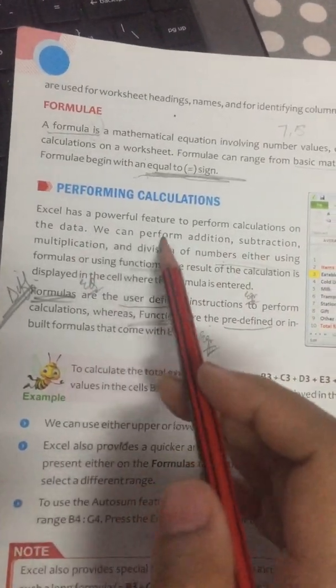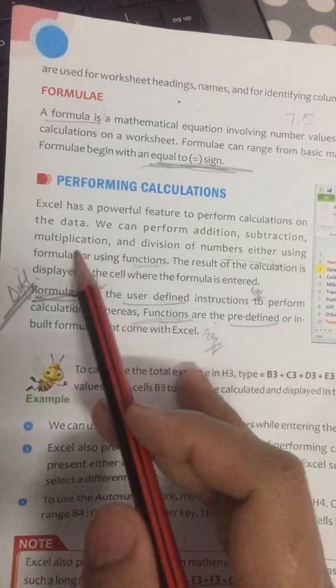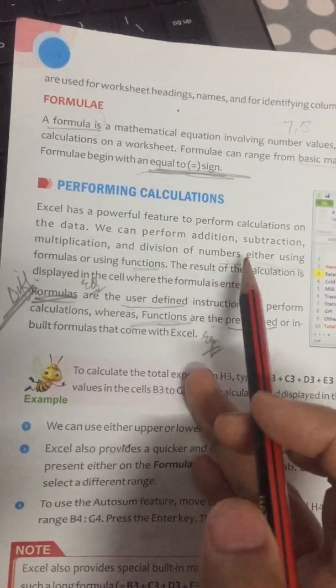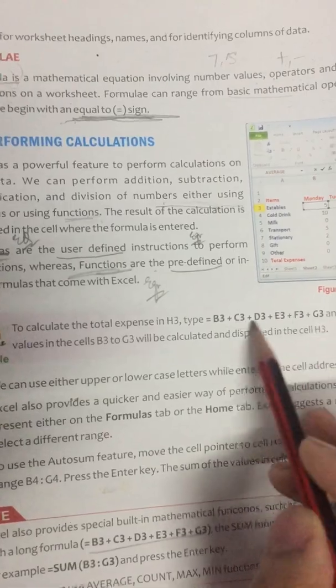So just take a reading. Excel has a powerful feature to perform calculations on the data. We can perform addition, subtraction, multiplication and division of numbers either using formulas or using functions. Formulas are like this only, which we have done, where you can see in the example they have written this is known as a formula.